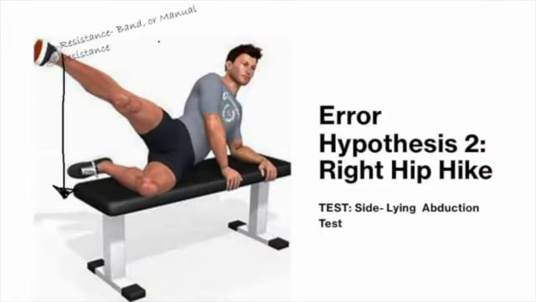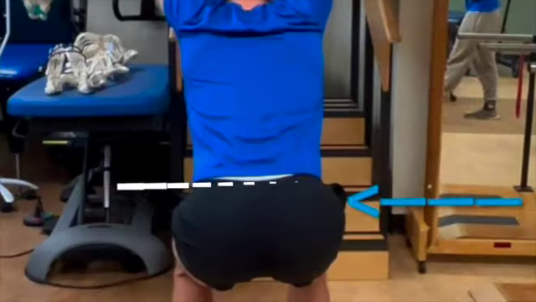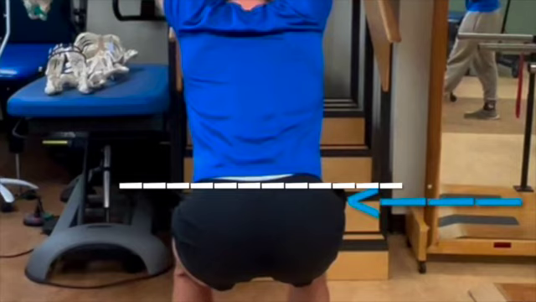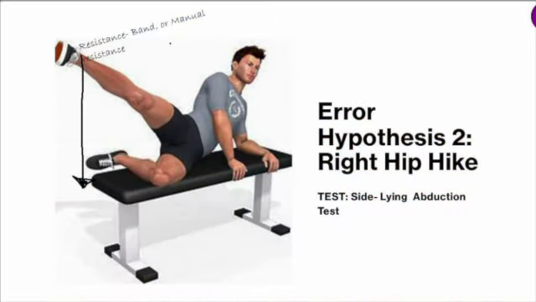Our hypothesis 2 is a right hip hike. As you can see, when the client goes down into the lowered squat, his right hip is up, his left hip is down. We believe that this is due to a weak glute medius. The glute medius is used to stabilize during the squat, so if it is weakened, then it's not going to be doing its job, which leads to a dipped left hip. So that's why we believe it's lowered slightly.